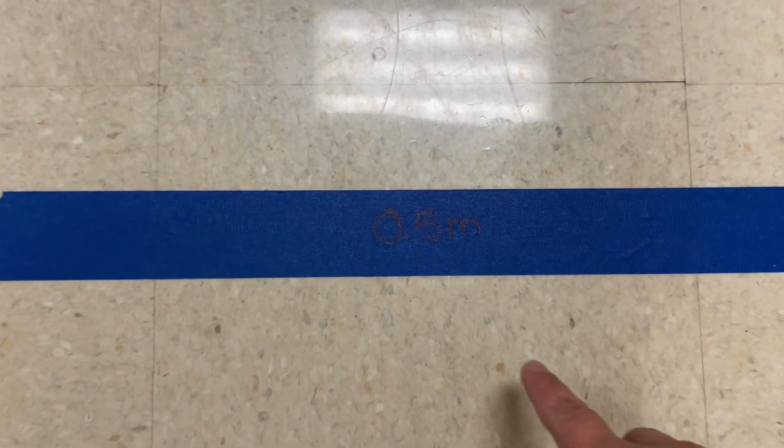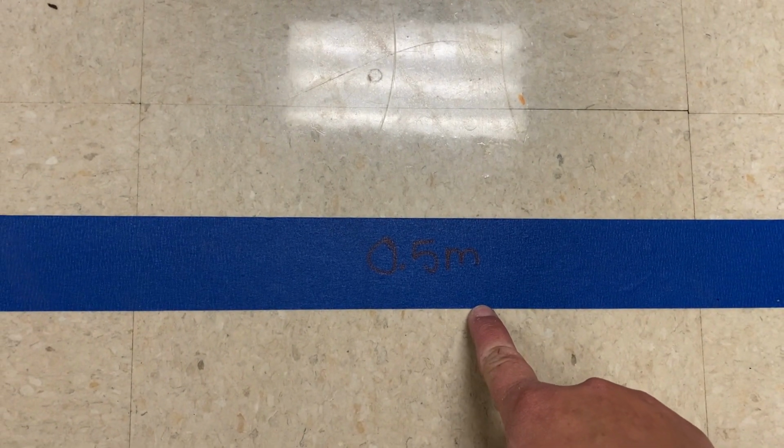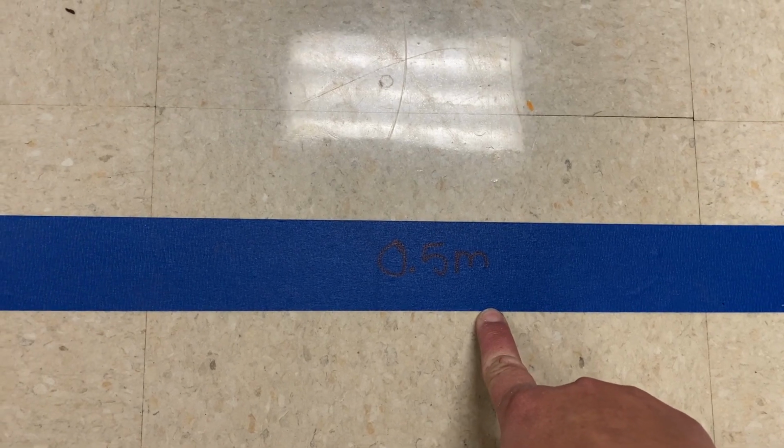I've got one at 0.5 meters. Again, when it hits the first part of the tape, that's when you'll be stopping your stopwatch. 1 meter, 1.5 meters, 2 meters, 2.5 meters, and 3 meters for a final.